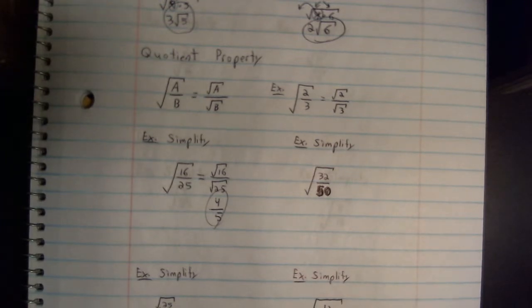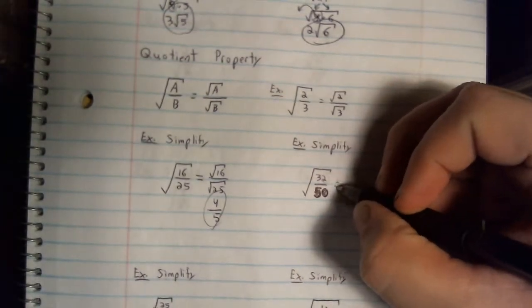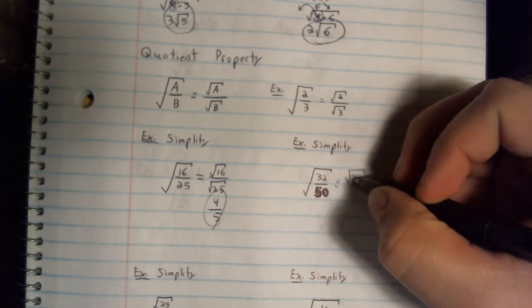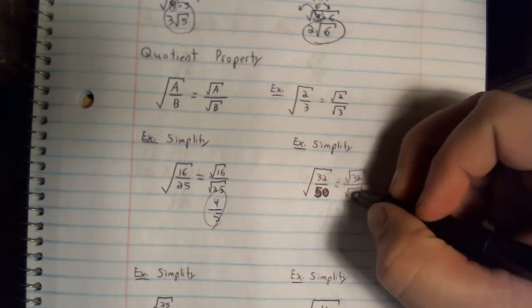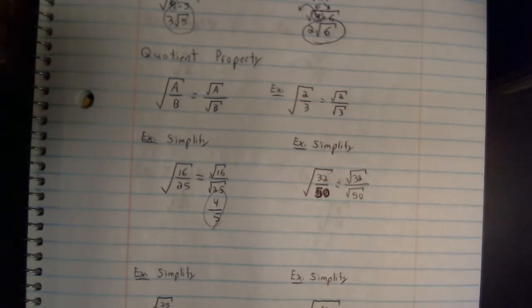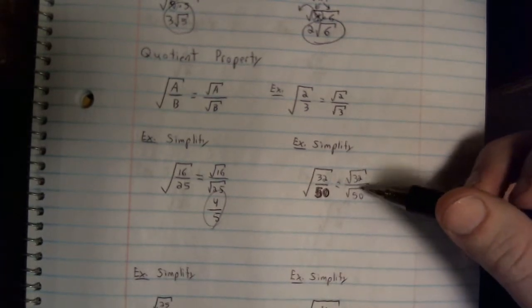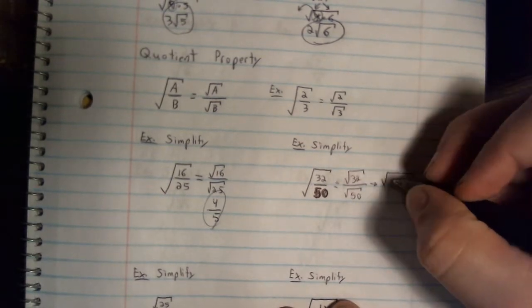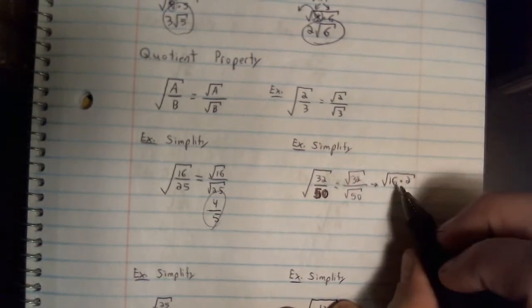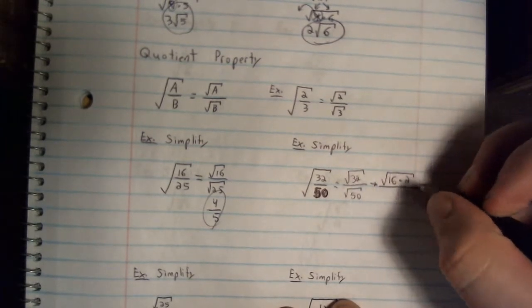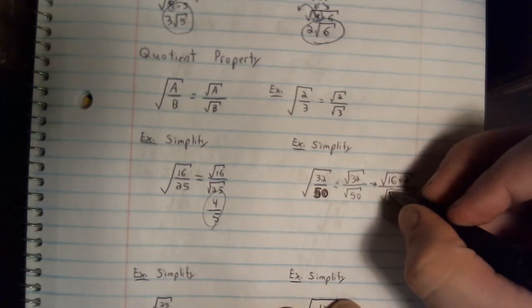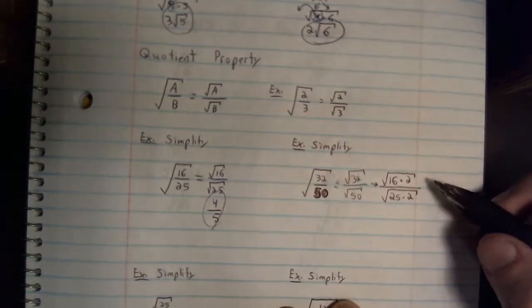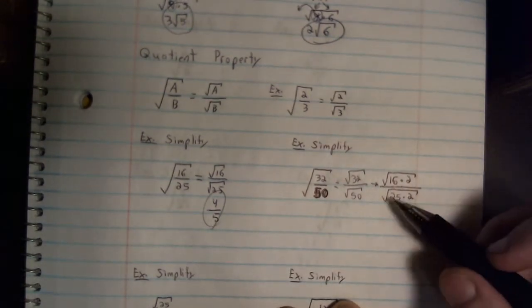Looking at another example, here we have 32 over 50 all under the radical, so I'm going to split it up into two smaller pieces. Now, neither of these are perfect squares, so I'm going to have to think about numbers that multiply to get these, just like we were doing before. So 32. Well, 32 is 16 times 2, 16 being my perfect square, and 50 is 25 times 2.